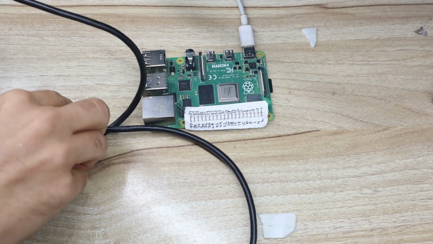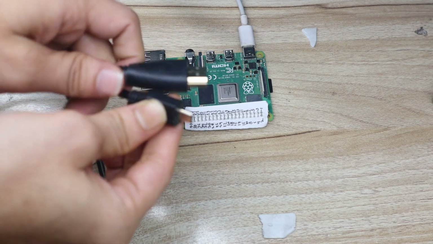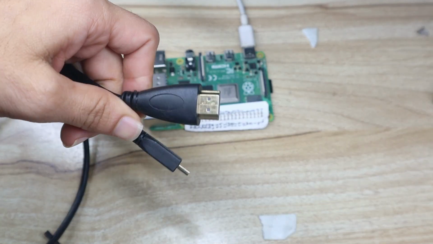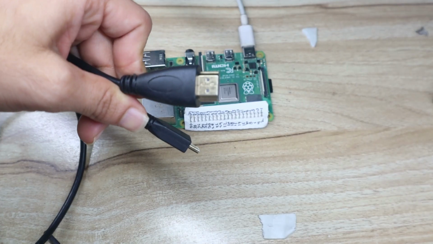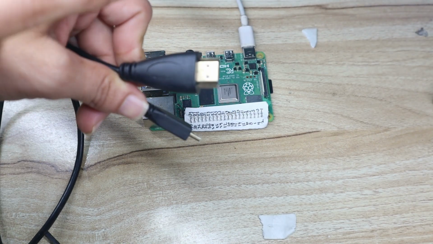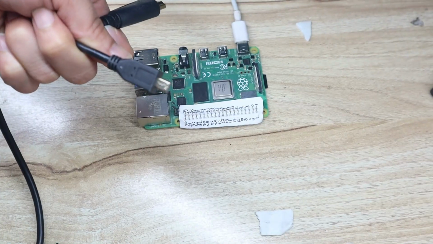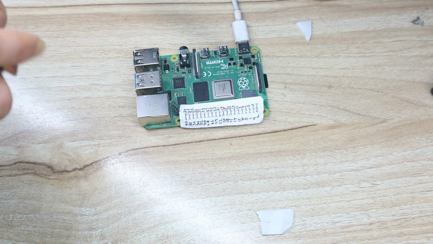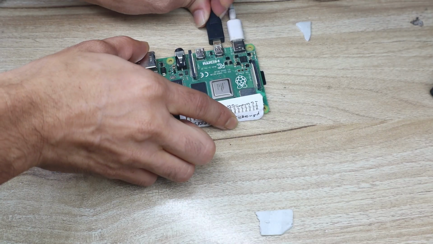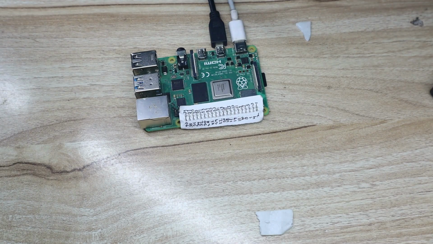You can purchase this from Amazon or anywhere, like a mini HDMI cable you can see. This bigger HDMI port you have to connect to your TV screen or monitor screen, and this small HDMI port you should connect to the Raspberry Pi. So I connected the small HDMI port to here and the big HDMI port to my TV screen backside.